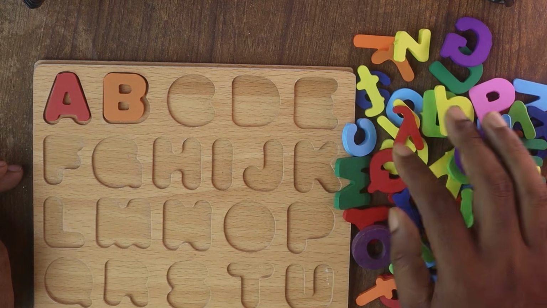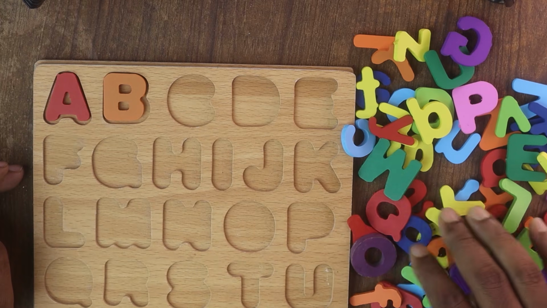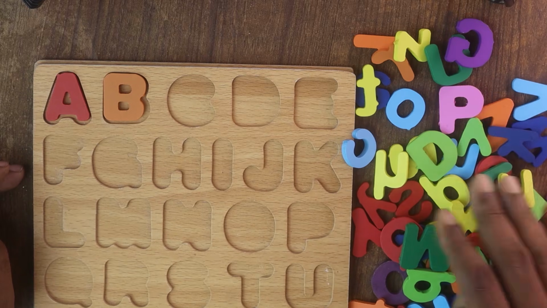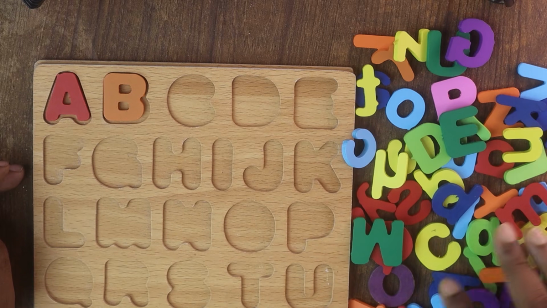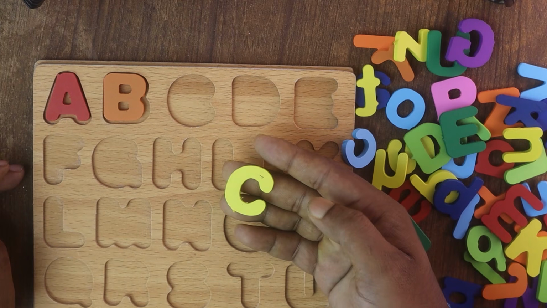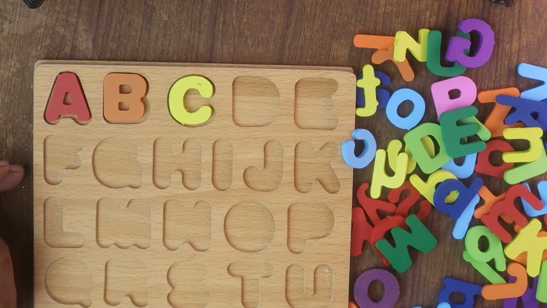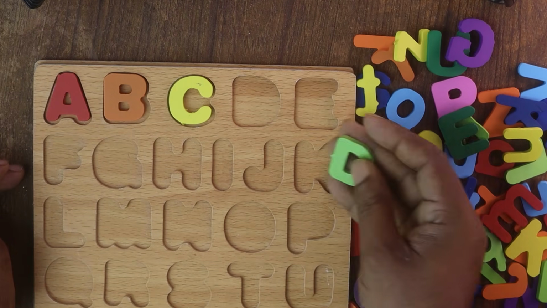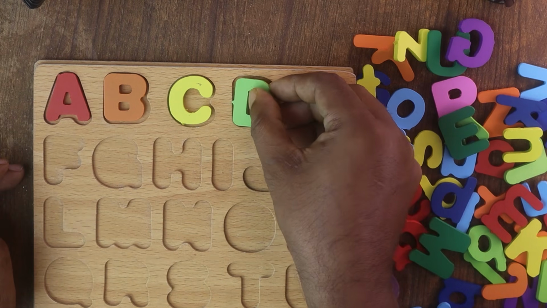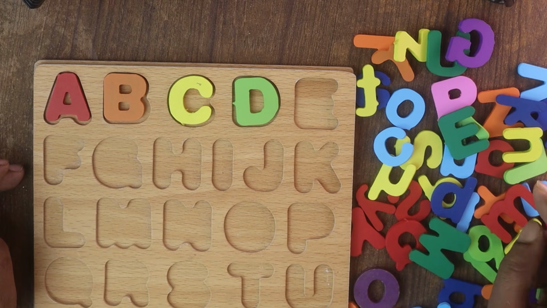Now let's find again another letter. Next letter is C. C for cat. And here you can see D. D for dog.